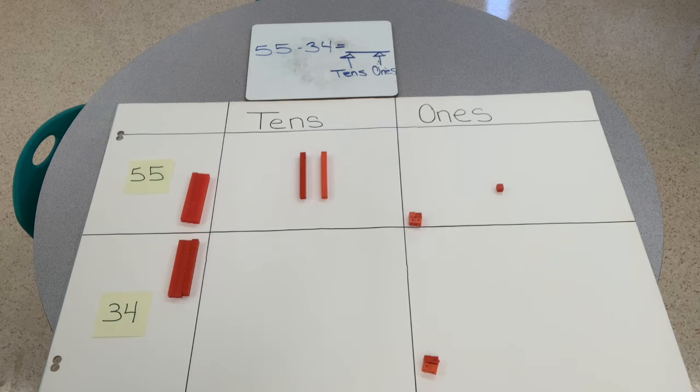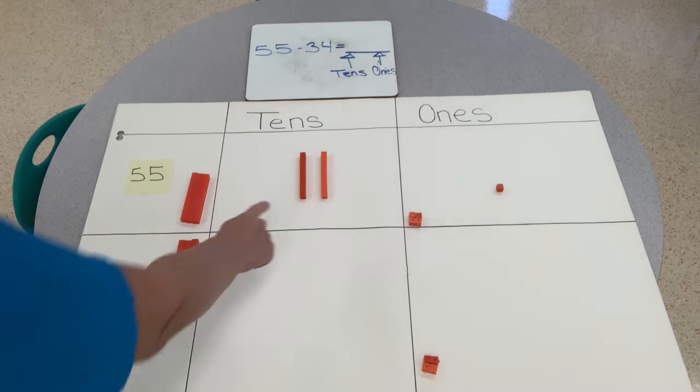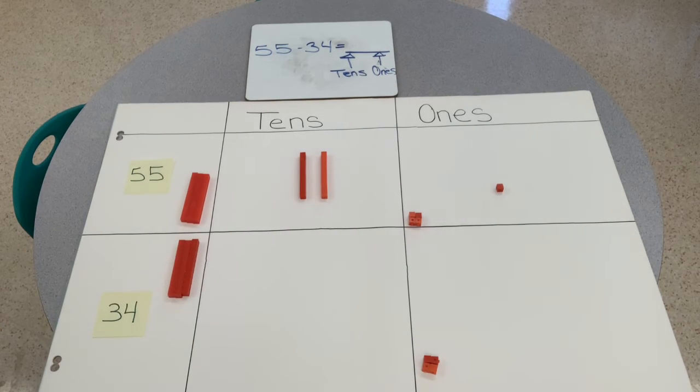Okay, so we're trying to find the difference between the 2. So how many do we have left if we are going to count the amount of 10 blocks and the amount of 1 blocks that are here? How many 10s do we have left if we canceled out 3 from the top and 3 from the bottom?